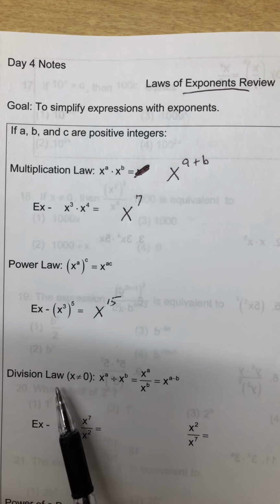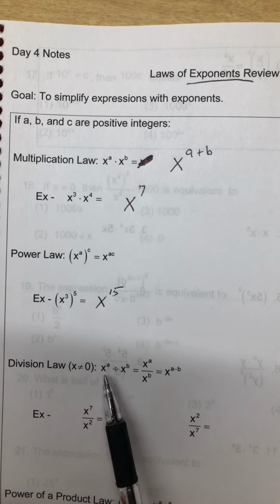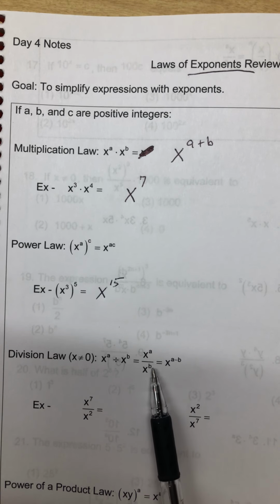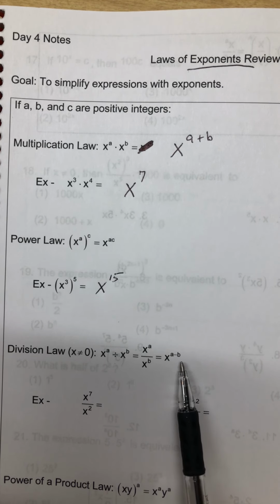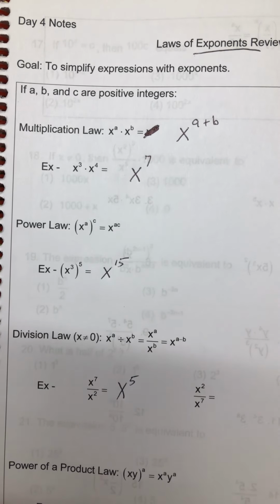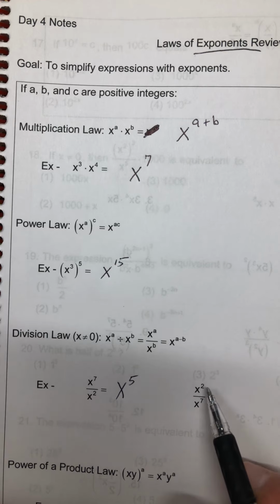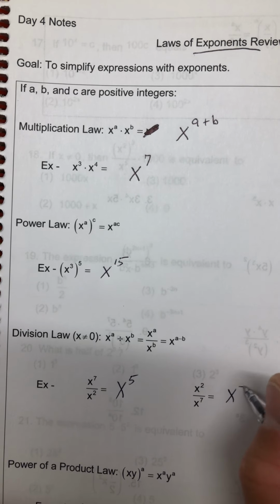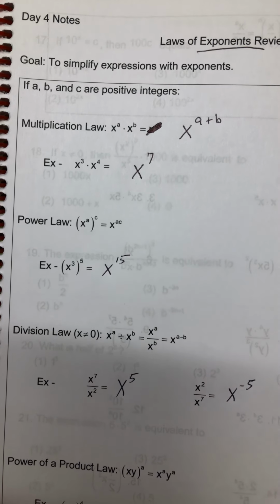All right, for division, a little bit different. Again, x to the a divided by x to the b, you subtract the exponents. So as long as the base is the same, you can subtract them. This one's x to the fifth. Again, it's top minus bottom. This would be x to the negative fifth. We'll do negative exponents a little bit more in a minute.